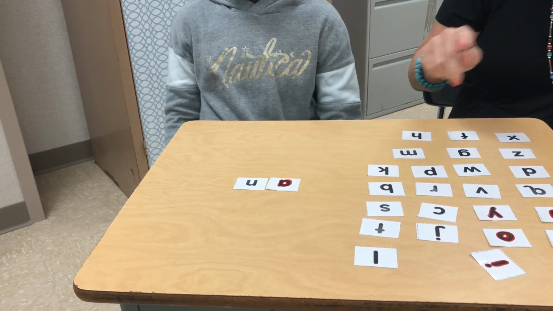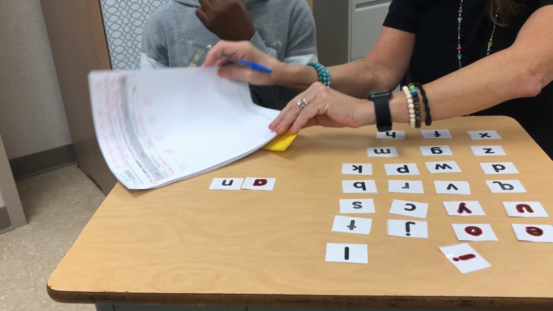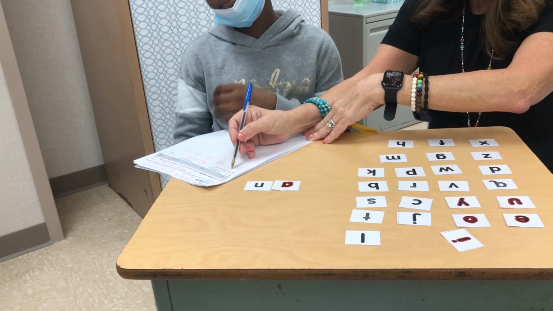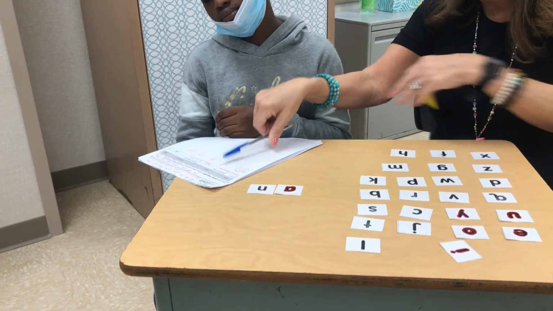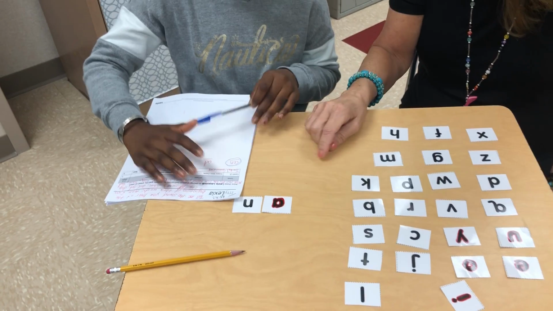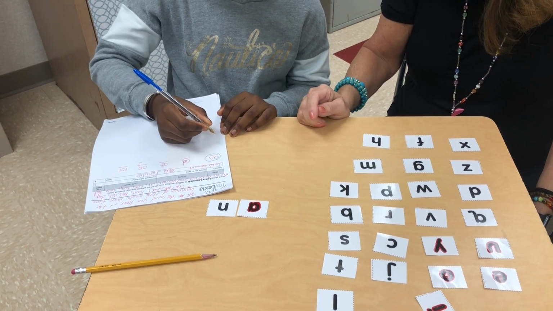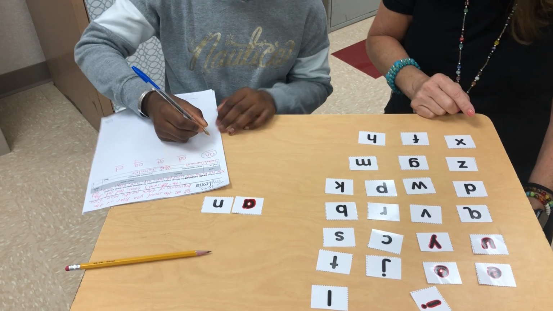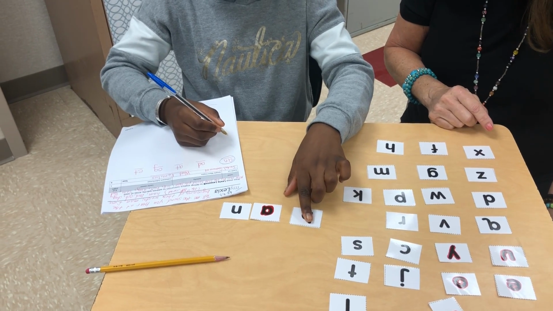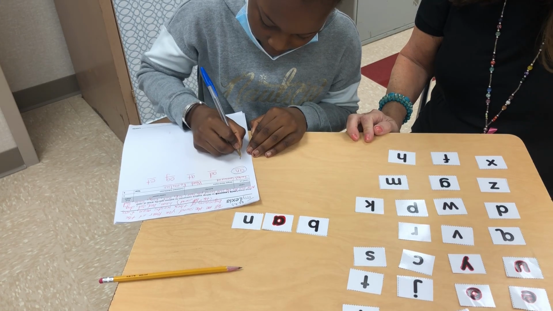So the first one I'm gonna have you do, and then I'm gonna have you actually write it also. See, under this, we're working on this side right here, okay? So here's my pen, you can use my pen. So the first one we're gonna do is the word ban. What letter should go in the first if I say ban? B. Okay, so can you find the B here and put it there? Good. Okay, say that word again. Ban. Okay, now write it for me.